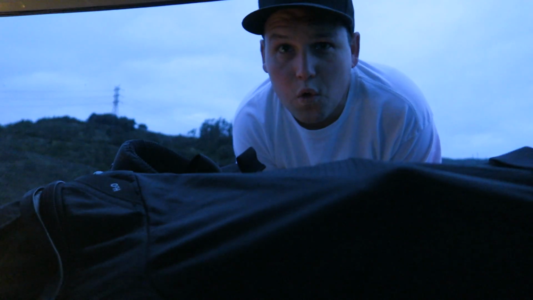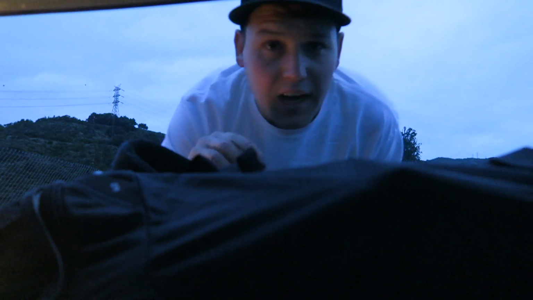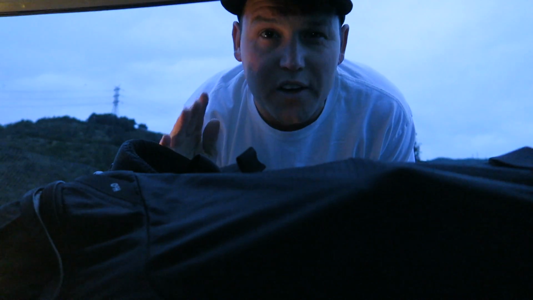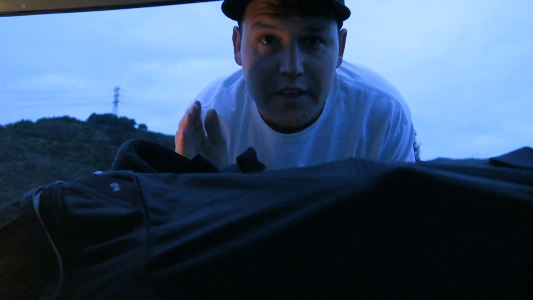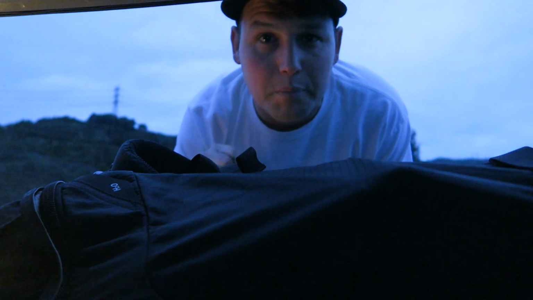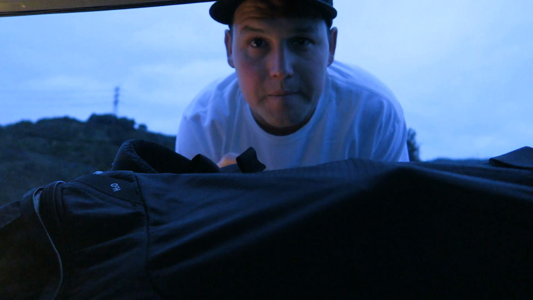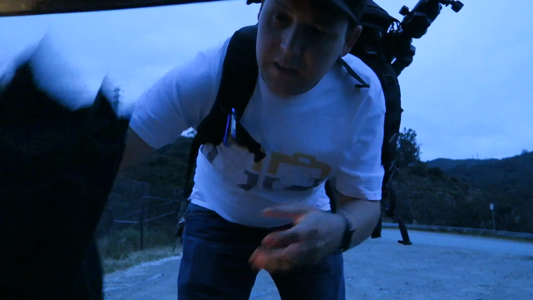It is cold. I think I found a spot. I'm not sure. You never quite know what to expect when you go up in the air. It's a completely different perspective, but all the same rules to photography apply. I'm gonna need this.